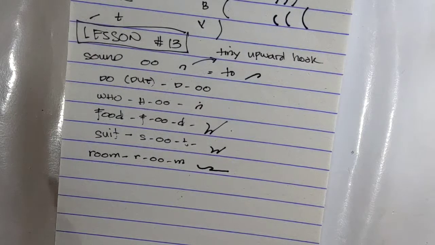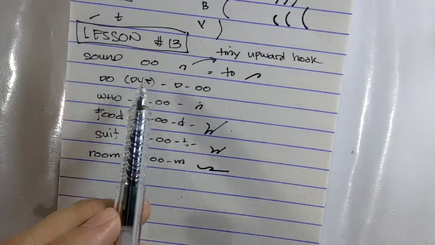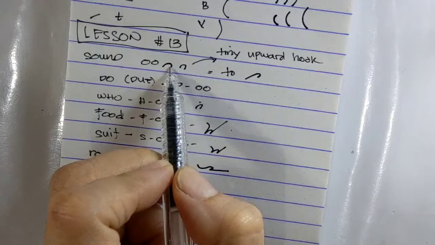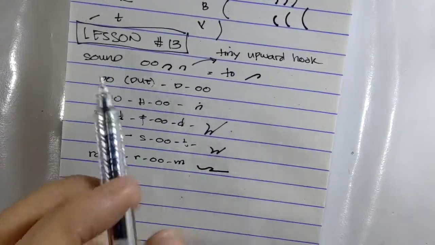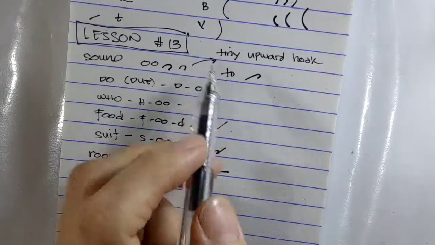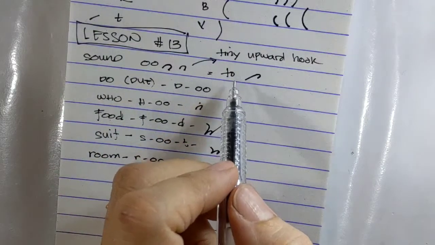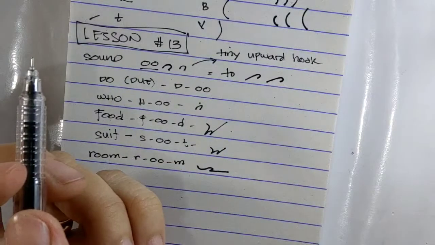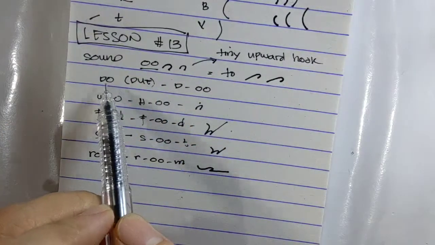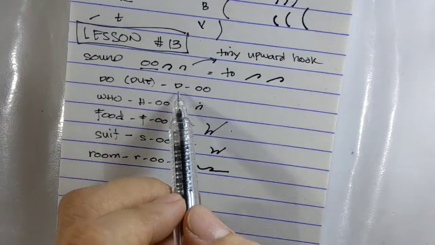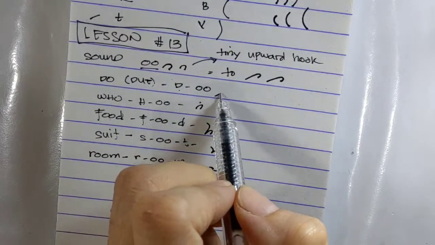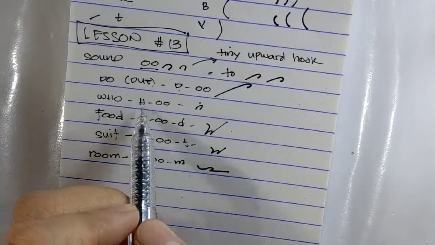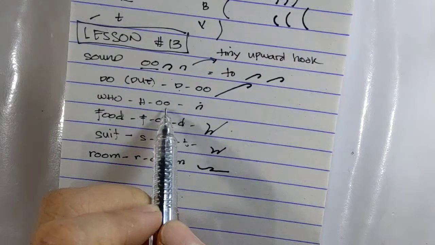For lesson number 13, it is the sound of U, U. It is written as a tiny upward hook. So, that is for U, U. Let's say, from the word to. When you pronounce to, it is the sound of U, U. So, to, T, U, U. Next, do or you. So, D, U, U. Then, who. The sound of H is represented by a dot and then the U, U.